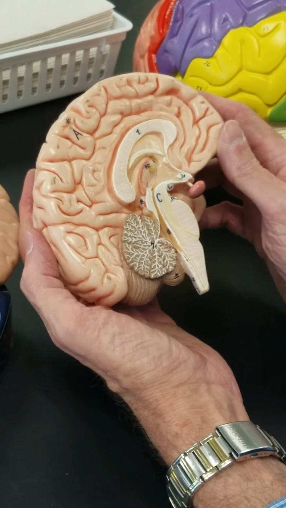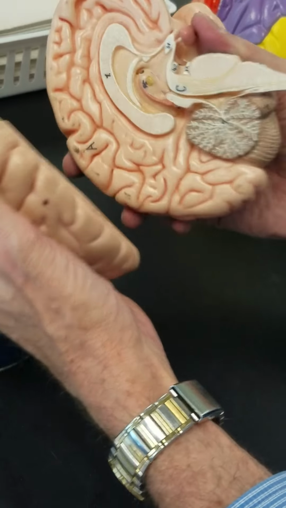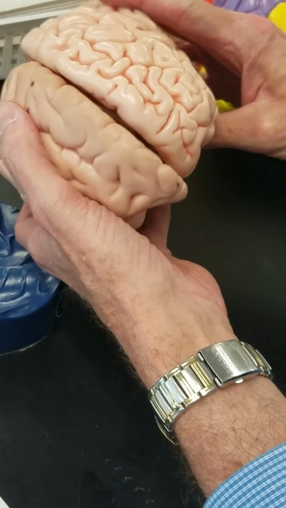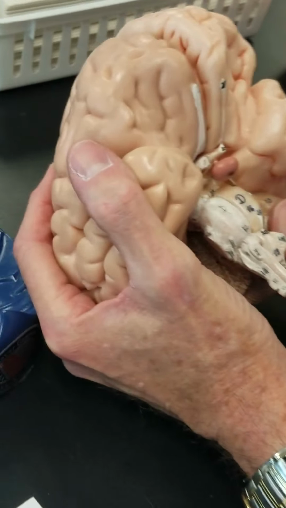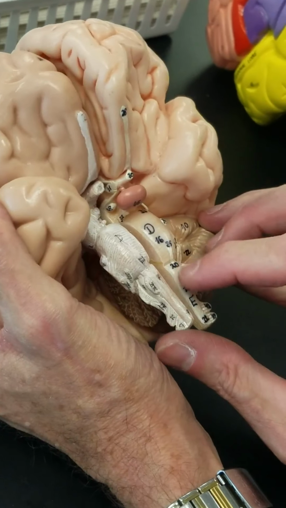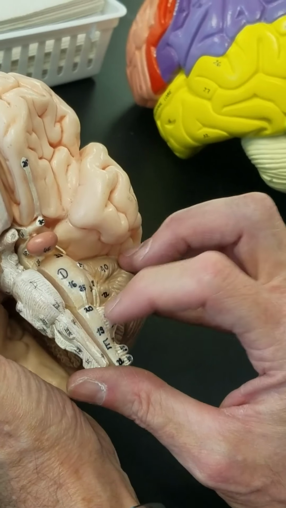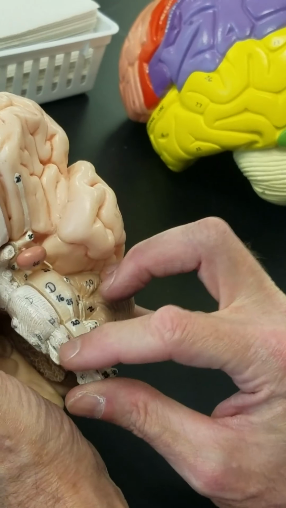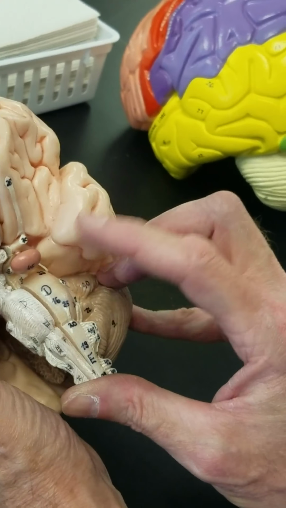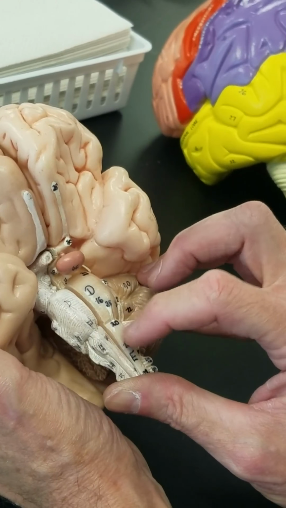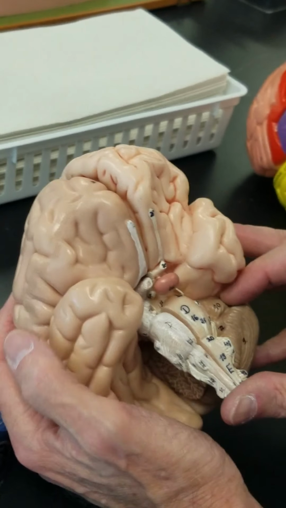Let's see, medullary pyramids. Put this back together like so. You should have two little bulges here. Well, this one shows a bulge. This one not so much. So you'd have a left and a right medullary pyramid. They are joined. The medulla is one object, and this has been split mid-sagittally. So the two medullary pyramids are the anterior bulges of the medulla oblongata.